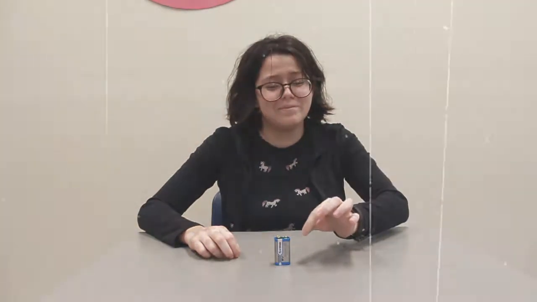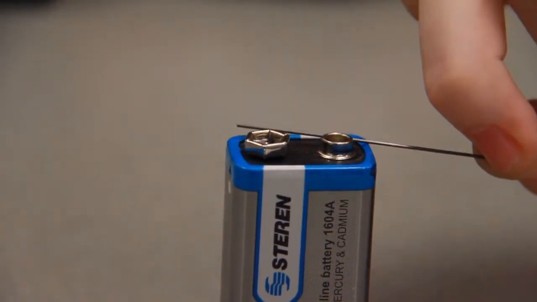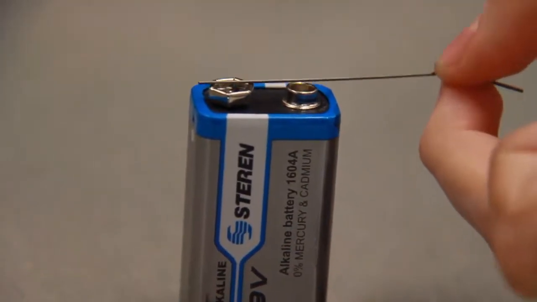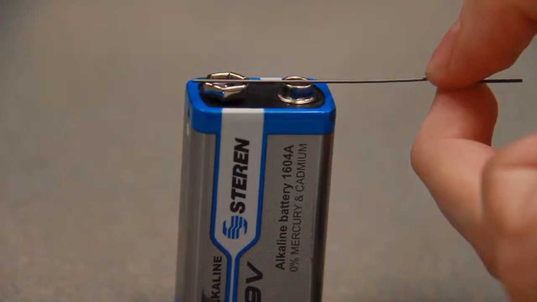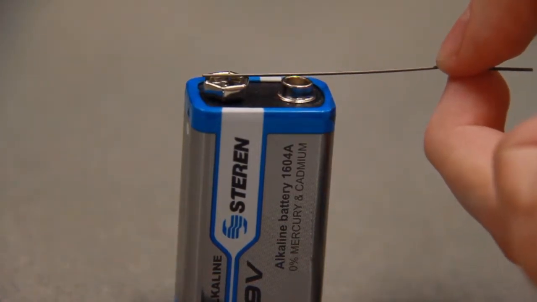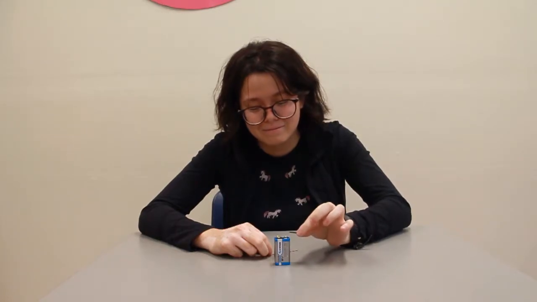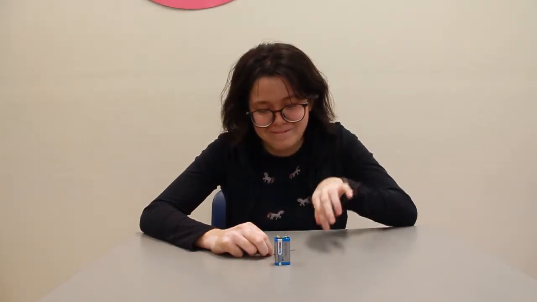Example of the experiment. For the experiment we will need a big gas battery and graphite. Now, we'll put the graphite here and nothing happens. Well, we will try with a bigger, thicker graphite. Nothing happens.